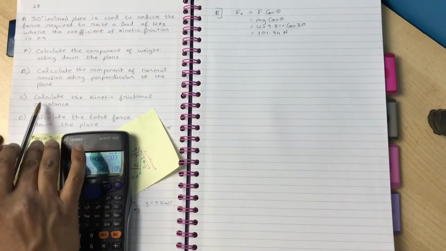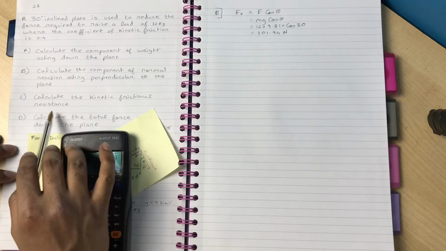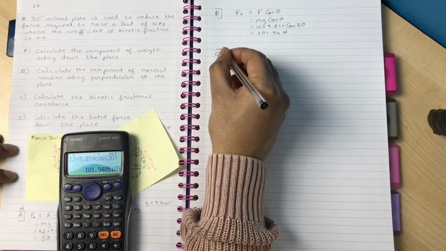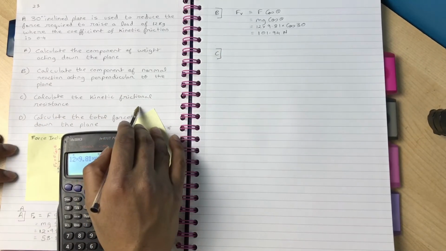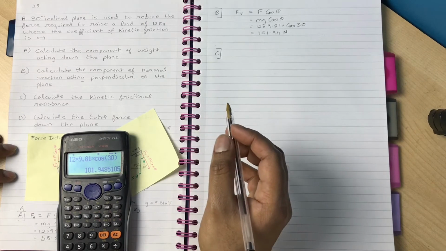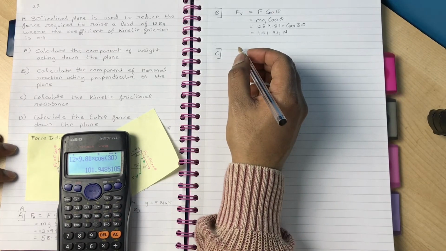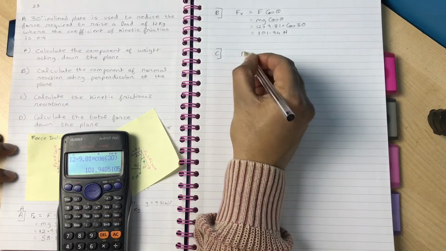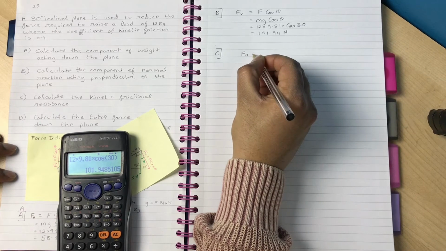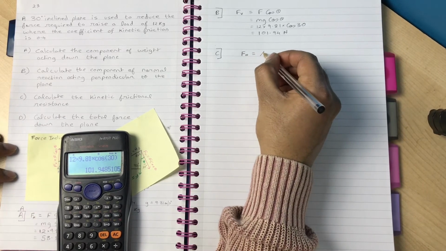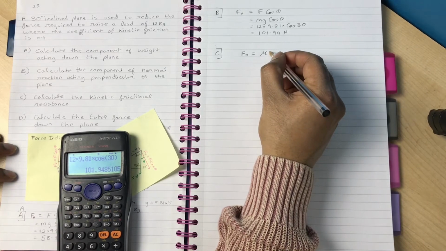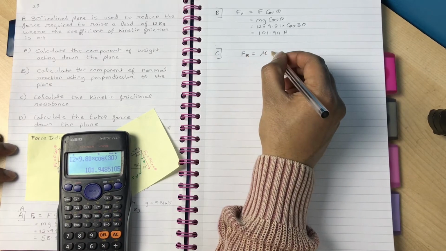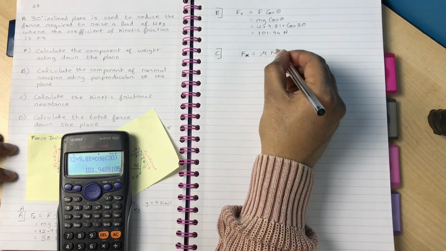Now let's take a look at C part, which is to calculate the kinetic frictional resistance. Now when you learnt about frictional force, we have a formula: Fk equals mu times normal force.